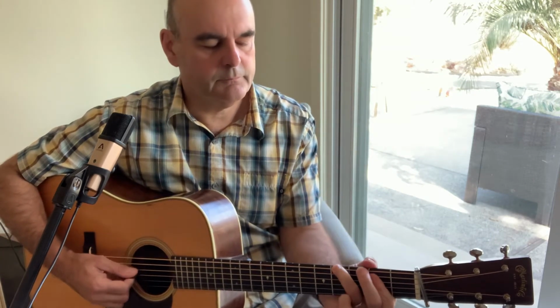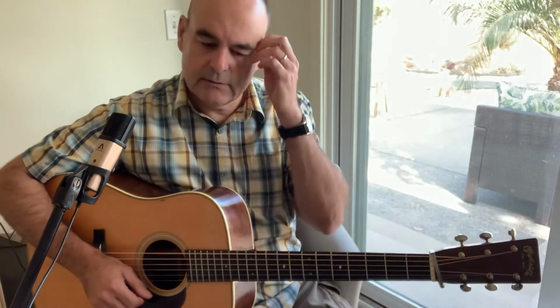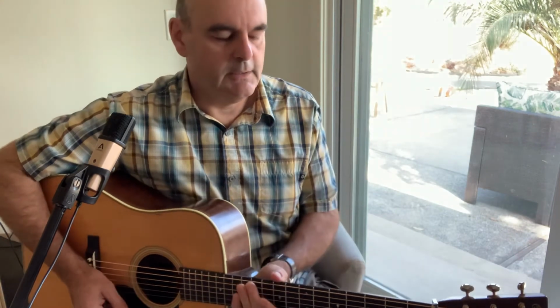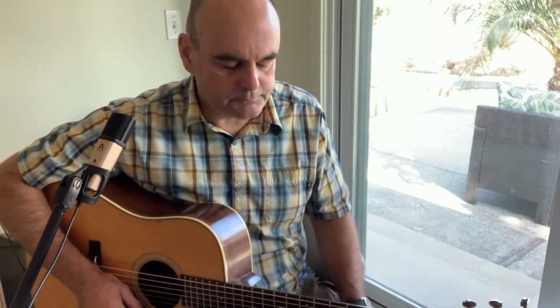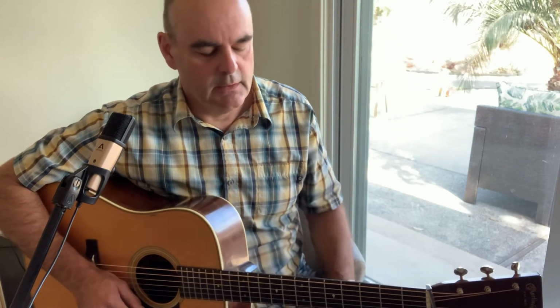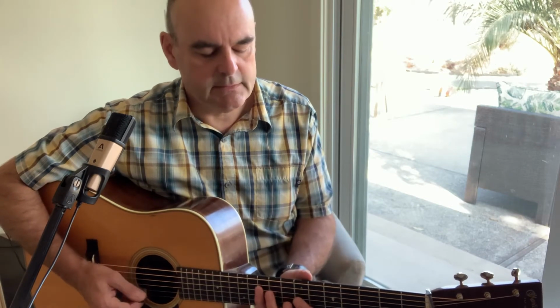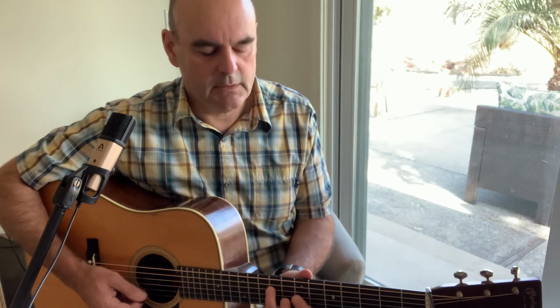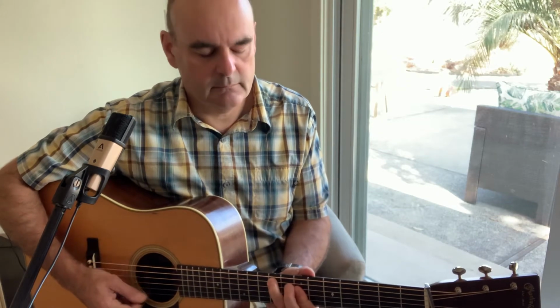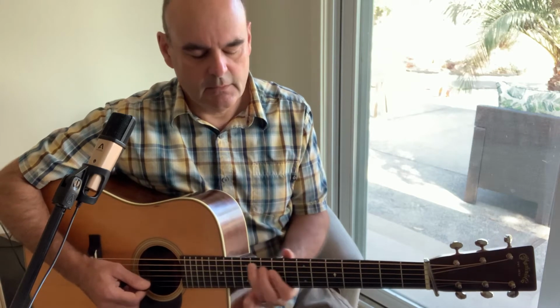Okay. So to practice these shapes, the question is, why are they useful? Well, one reason, if I'm playing out of G and I'm looking at this space in the neck, I see G, I see C, I see D. So I see all my chords right there. I see G again.